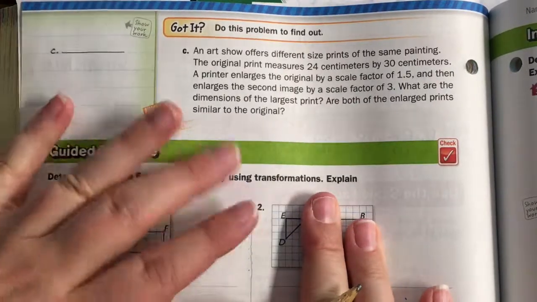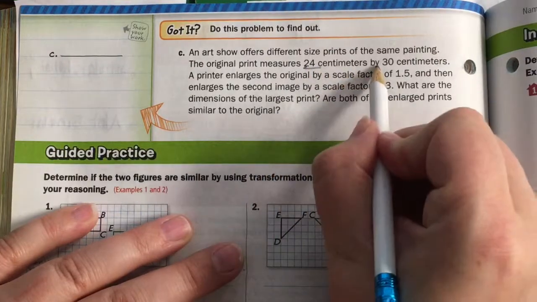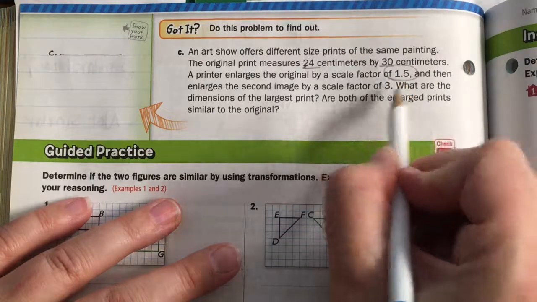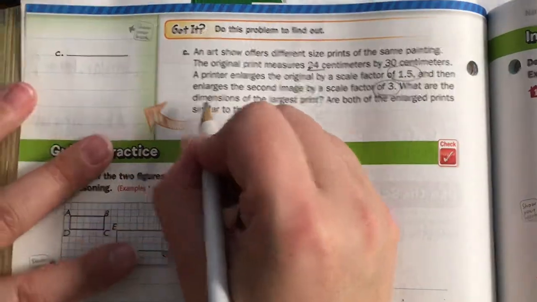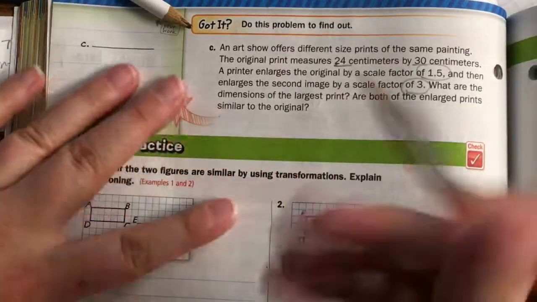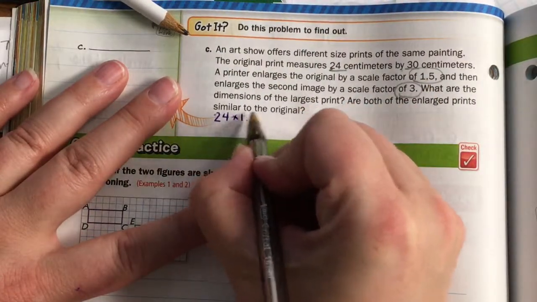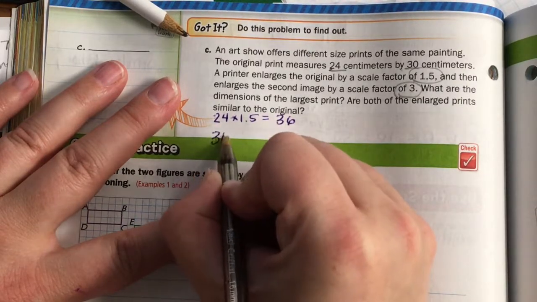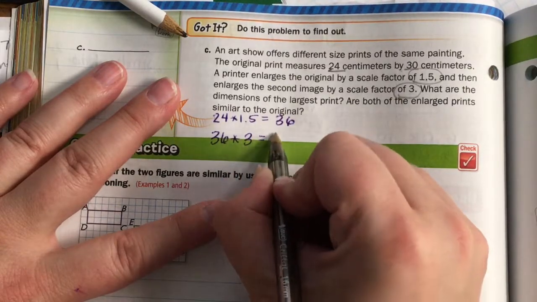So an art show offers different size prints for the same printing. The original one was 24 by 30. So one printer enlarges it by 1.5, and another one multiplies it by 3. So we're going to take our original ones, and I'm going to do this in pen so you can see it better. So you're going to take your 24, and what's the first one we're supposed to multiply it by? 1.5. And what do we get? 36. And then we take that 36 and multiply it by the next one, which was 3. Final answer? 108.